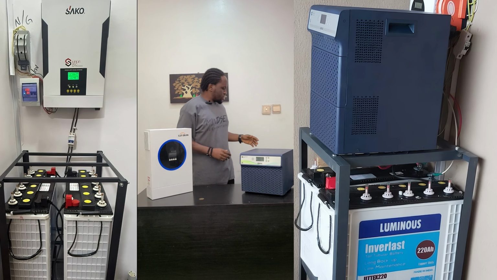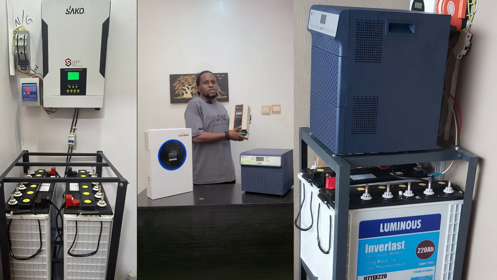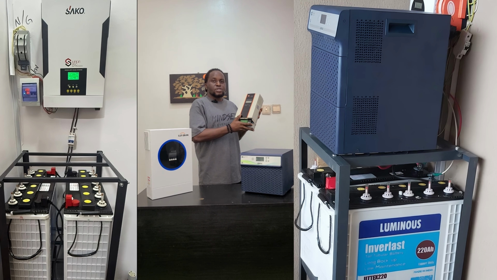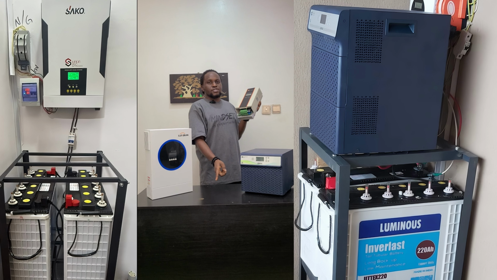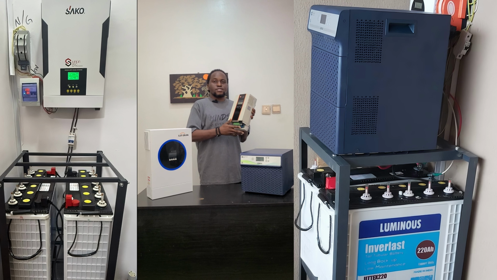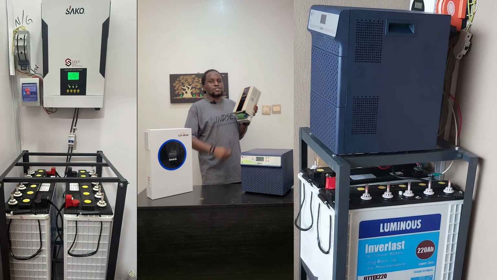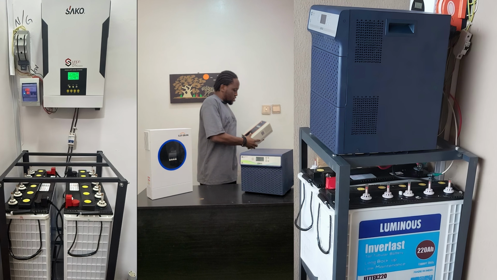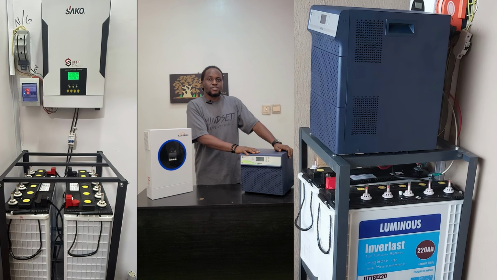The solar panels are connected to a solar charge controller. This solar charge controller is connected to the batteries. It is this solar charge controller that charges the batteries via energy gotten from the sunlight. It charges the batteries. When the battery is full, this guy will stop charging. That is the job of the solar charge controller only. So it is not the inverter that charges the batteries.